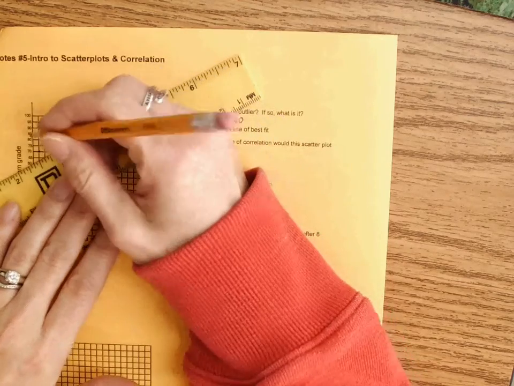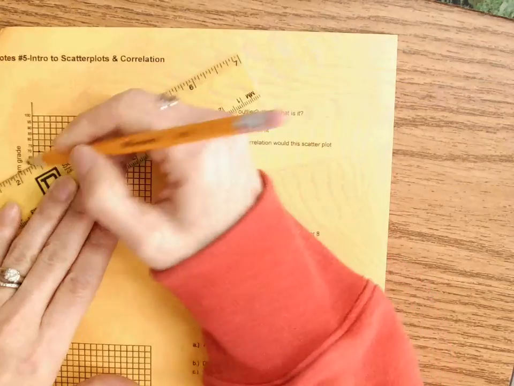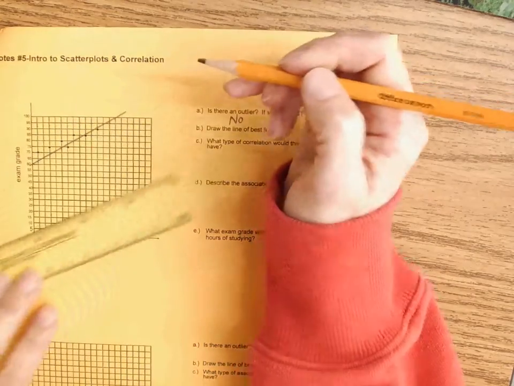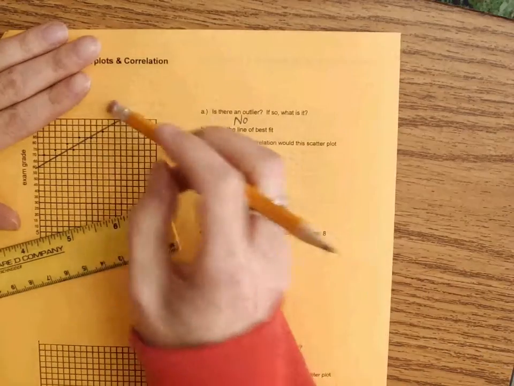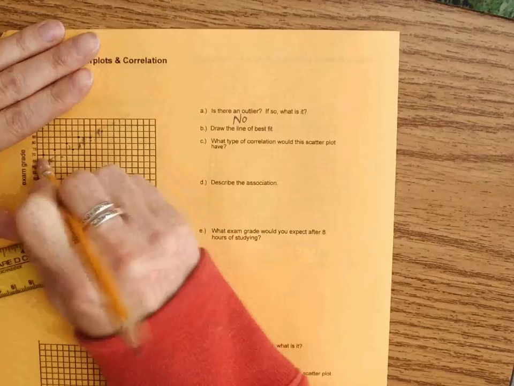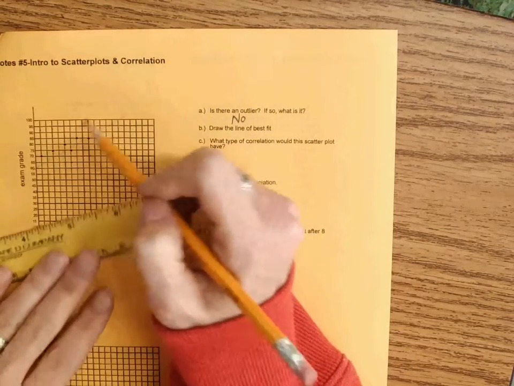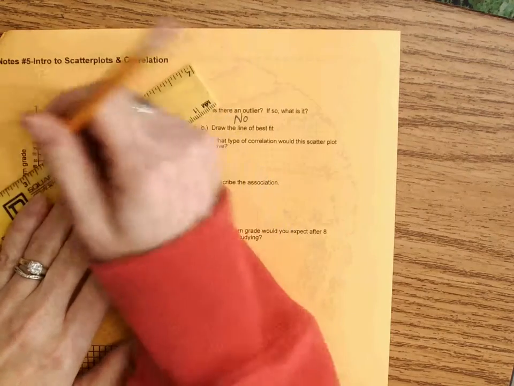So I don't know, right around here. I might have mine go right through 60. Make sure when you create your line of best fit, it goes through the y-axis and all the way to the other end. Actually, that's not a very good line of best fit, so I'm going to erase that. I'm kind of far from my more north points, so we'll try this again. Maybe something more like this.